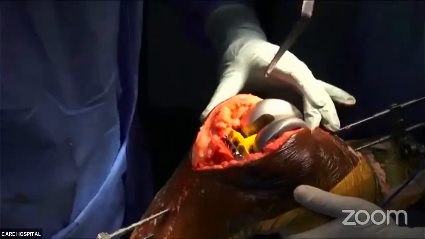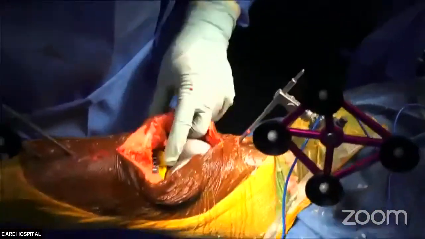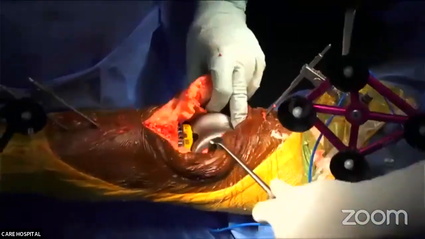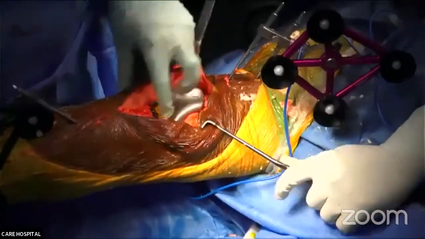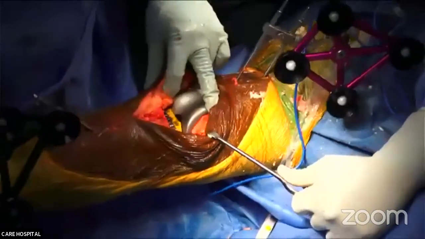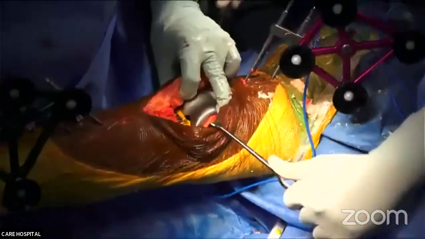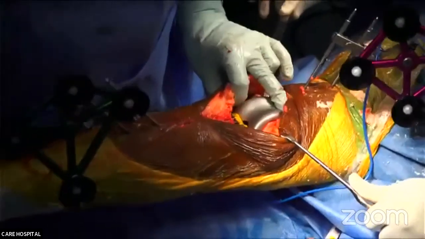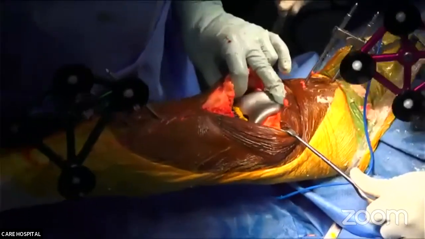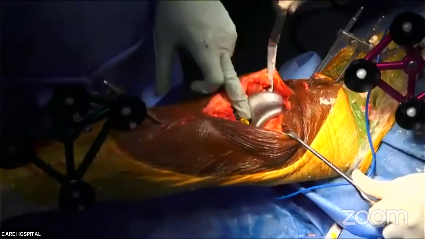Okay. So you can see there, focus on the joint. That's the mediolateral balance. Can you see that?